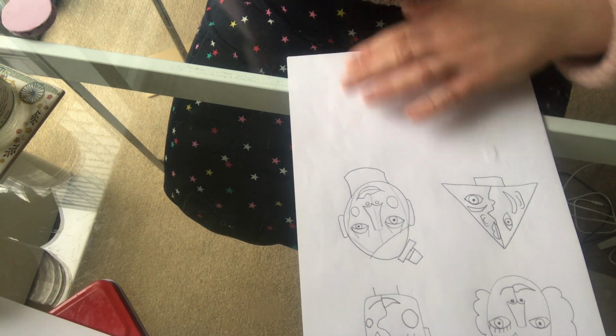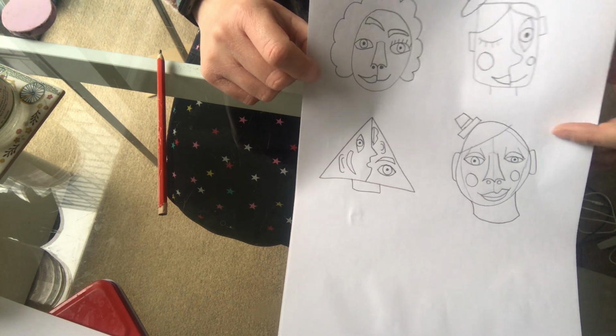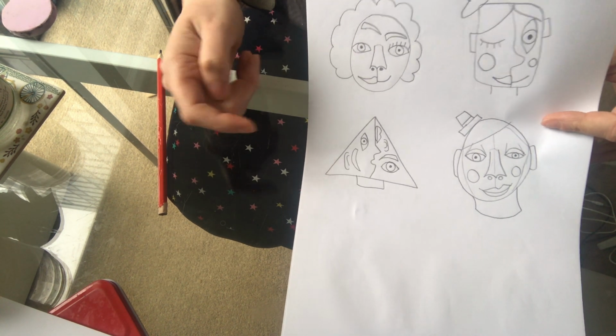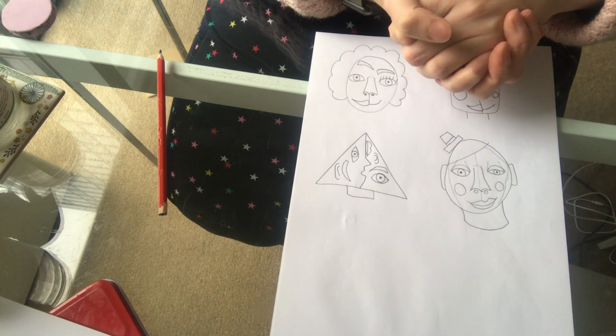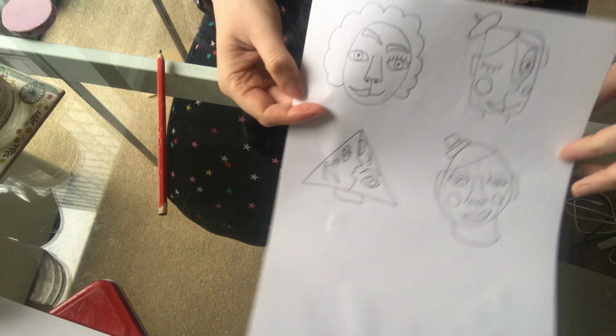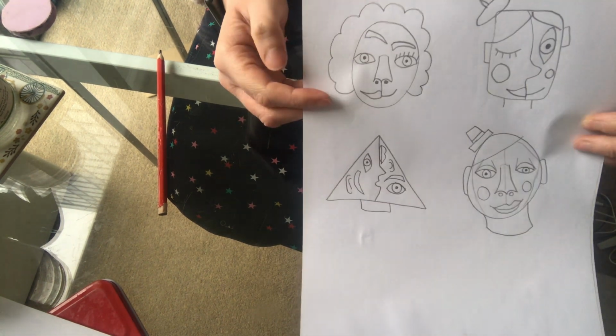There we go. And so on. If you just want to fill up your page with some different faces, do as many as you want. It can take as long as you need with doing this. If you get into a bit of an artistic flow and you want to create a few pages worth, that's brilliant. And then we can choose our favourite to work with for our painting.